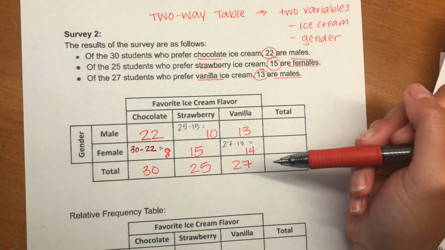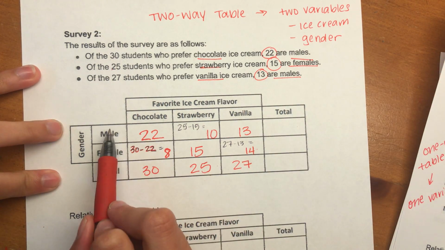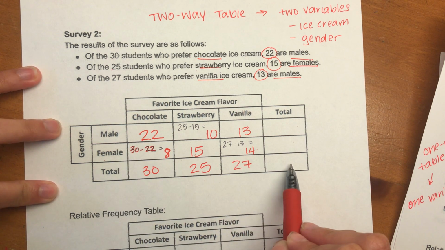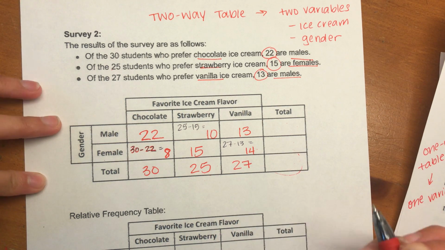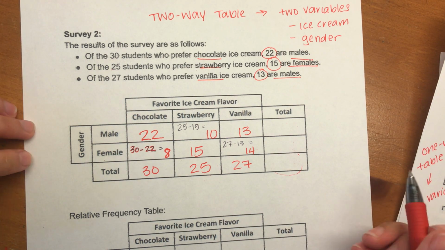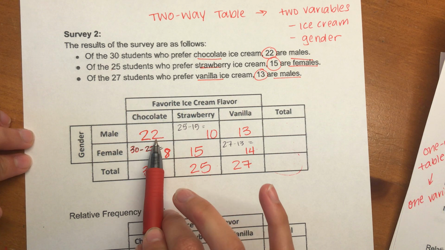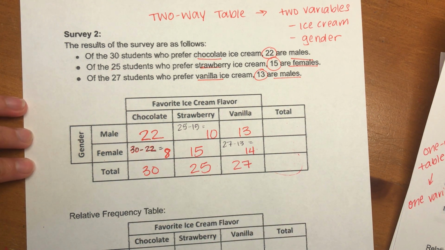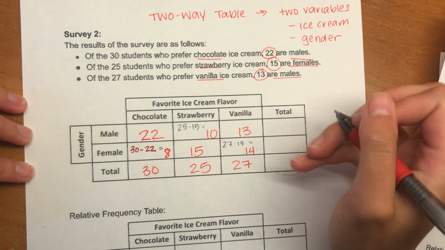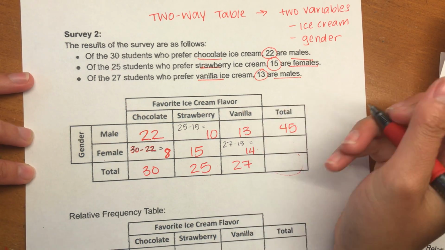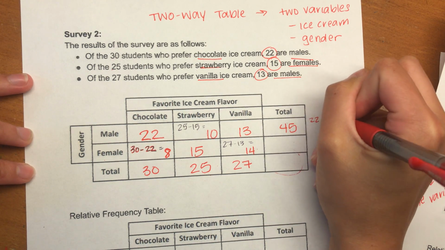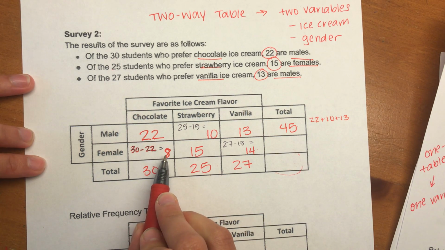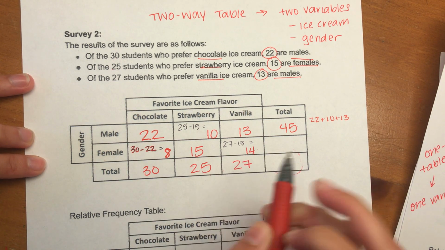Yes. Now I can figure out the total number of male students and the total number of female students and the total number of students in general. So to do the total number of male students, I'm going to add 22 plus 10 plus 13. That should give us 45, right? You can check that in your calculator. Then we'll do for female students 8 plus 15 plus 14.